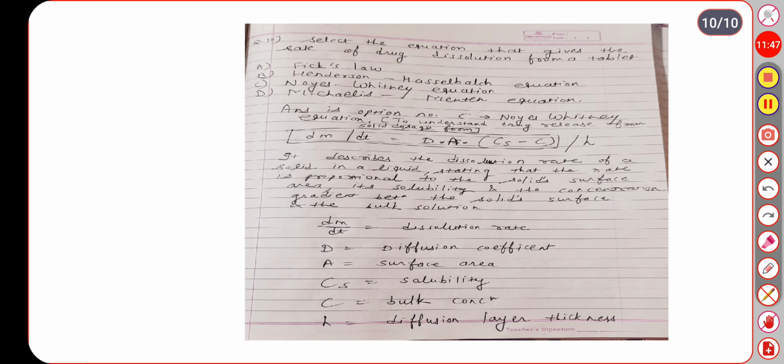So Noyes-Whitney equation describes the dissolution rate of a solid in a liquid, stating that the rate is proportional to the solid surface area, its solubility, and the concentration gradient between the solid surface and the bulk solution.